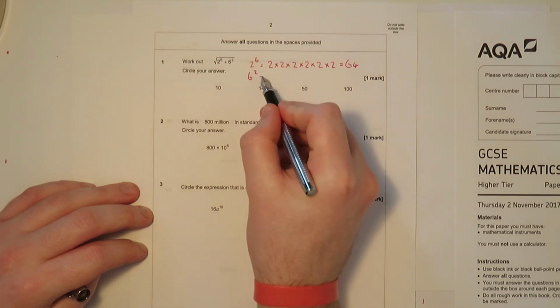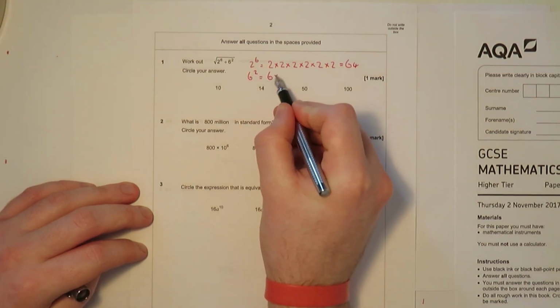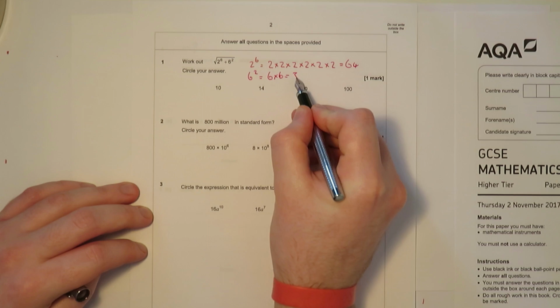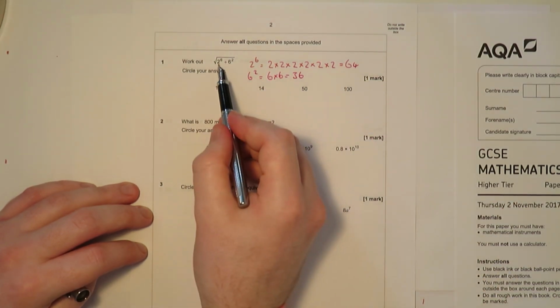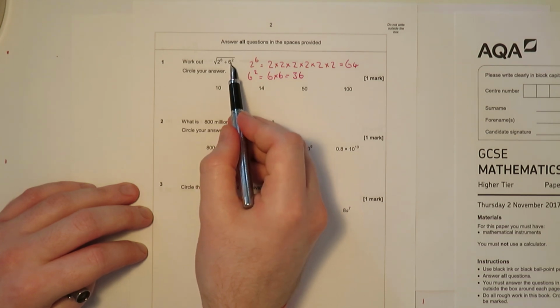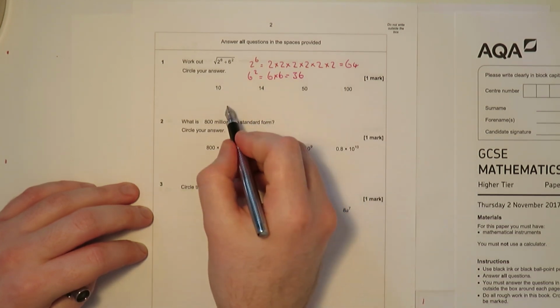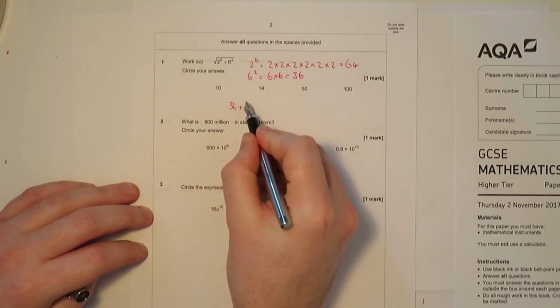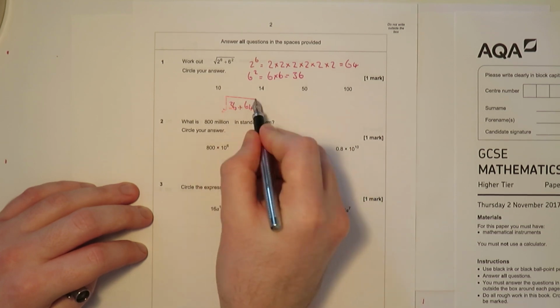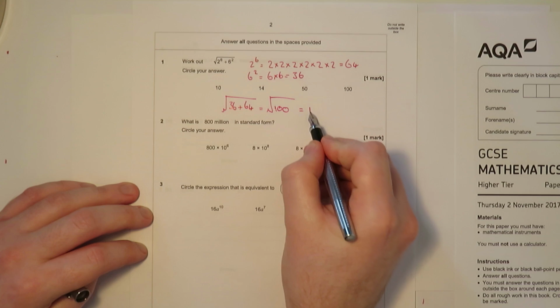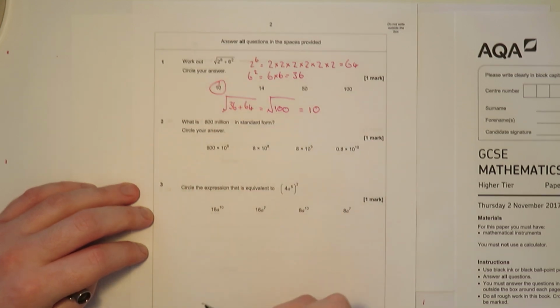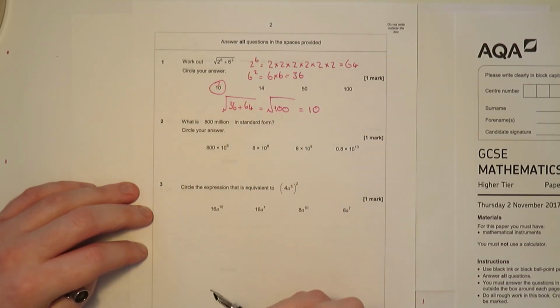6 squared, well, that's simply 6 times 6, which is 36. Now we have to add these up, because it's 2 to the power 6 plus 6 to the power 2. Add these up, 36 plus 64, and then we square root that. So that's the square root of 100, which is 10. So our correct answer there is 10.